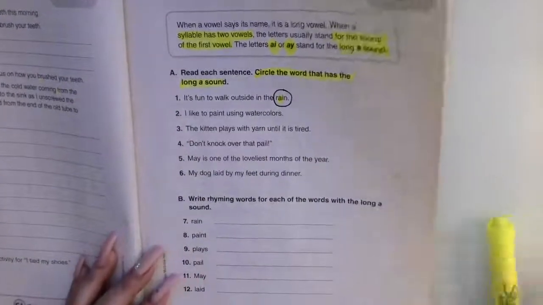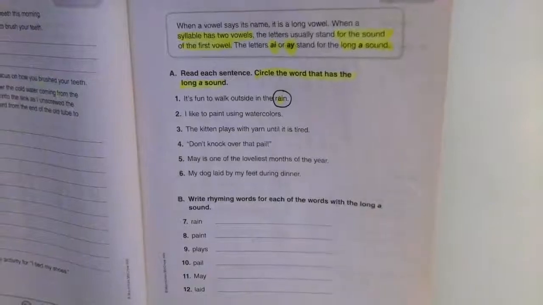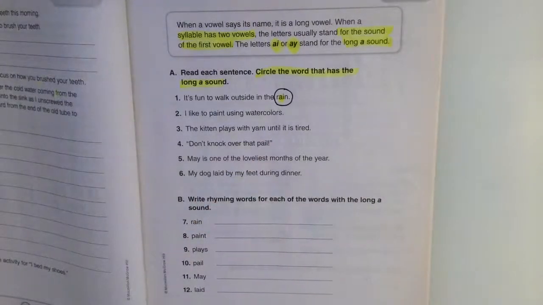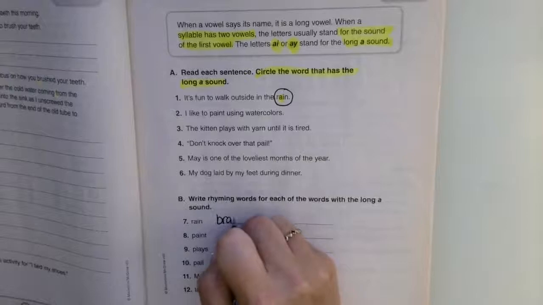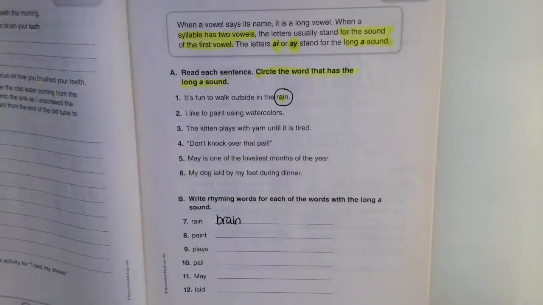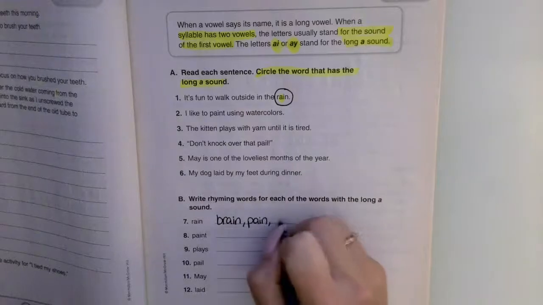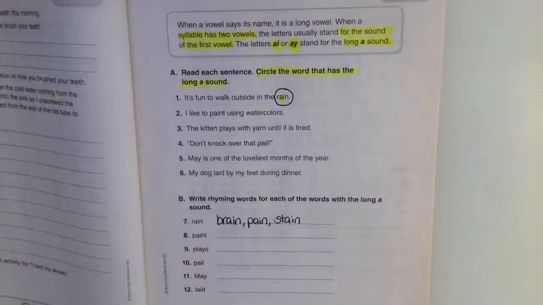Letter B says write rhyming words for each of the words that has the long A sound. And just try to think that you're going to use the same word patterns or letter patterns here. So for rain, I can do brain. And why not go ahead and try to come up with a few, okay? Pain. How about stain? Okay?